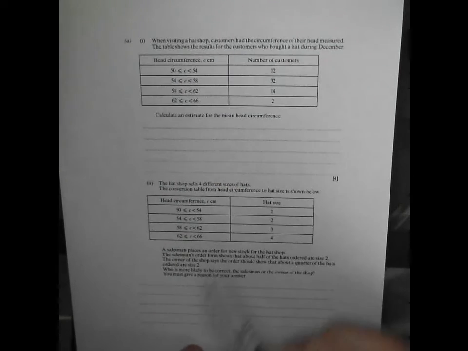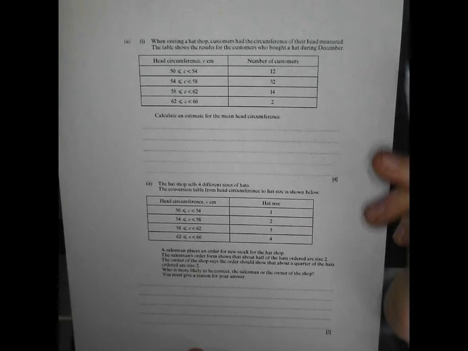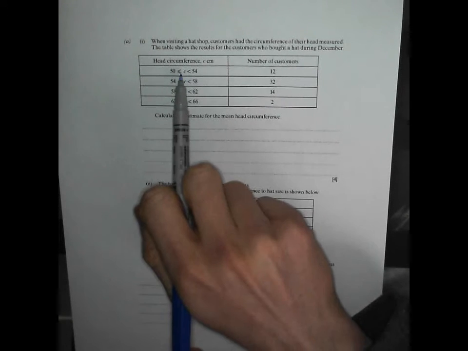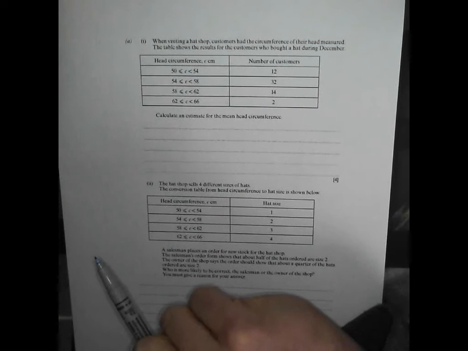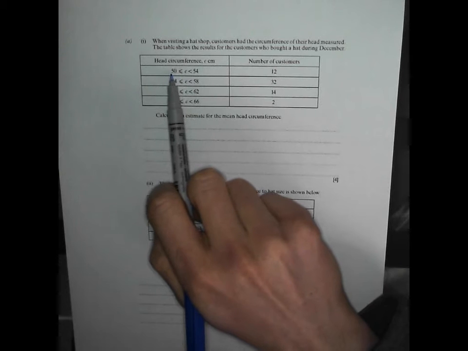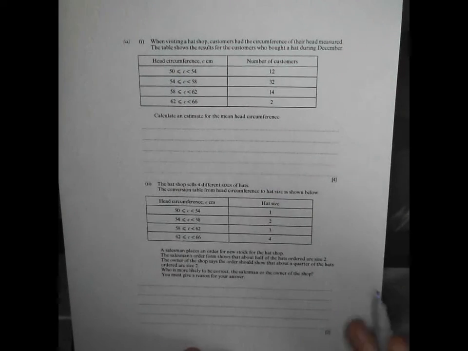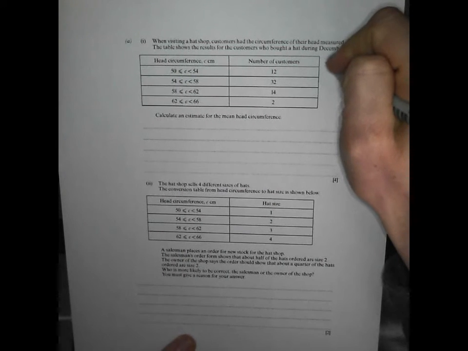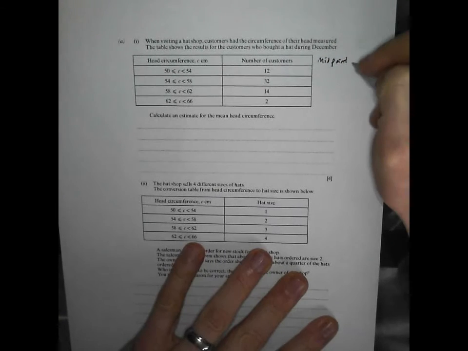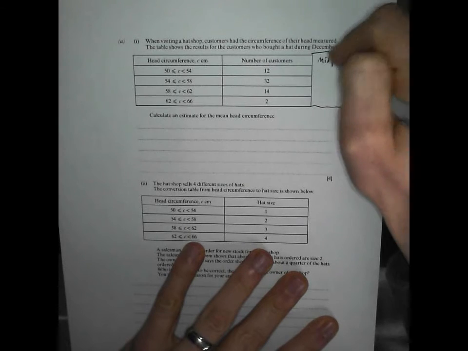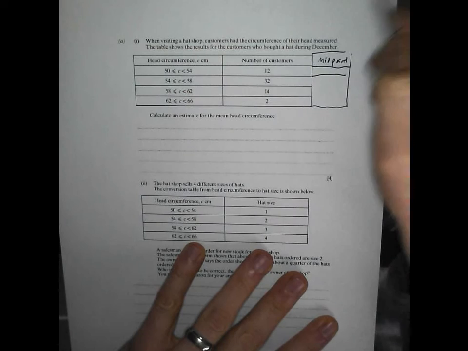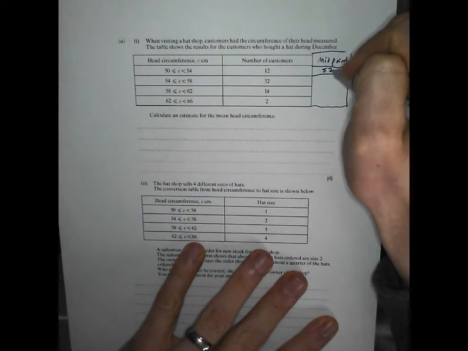So the best thing we can do, and it's not perfect, is assume that the circumference of the heads of each of these 12 customers was somewhere slap bang in the middle. And then hopefully there'll be enough people whose actual circumference was below that and above that to average it out. So we're going to create a midpoint column, and I've got to work out my midpoints of each of these. Between 50 and 54, I think 52 is slap bang in the middle.